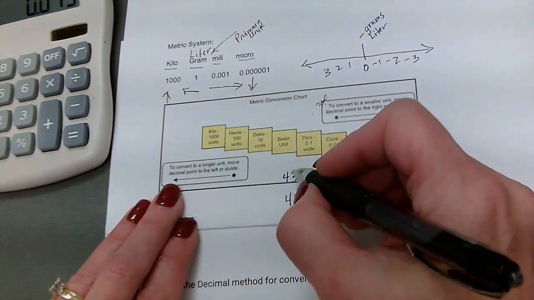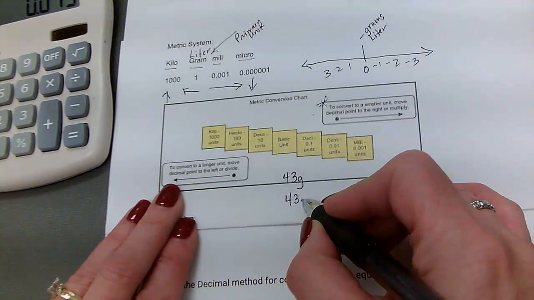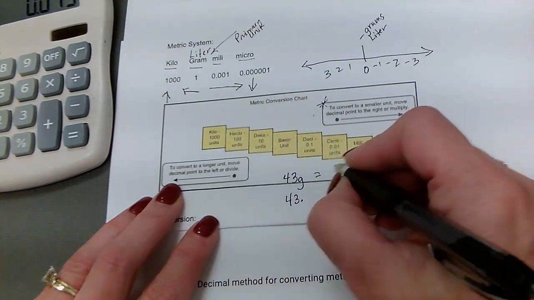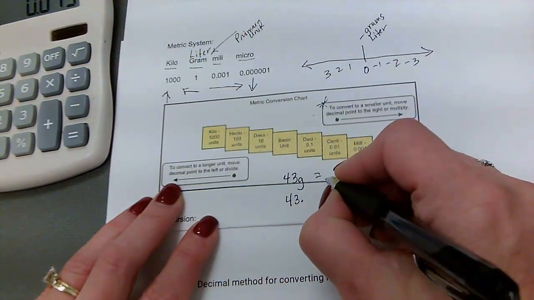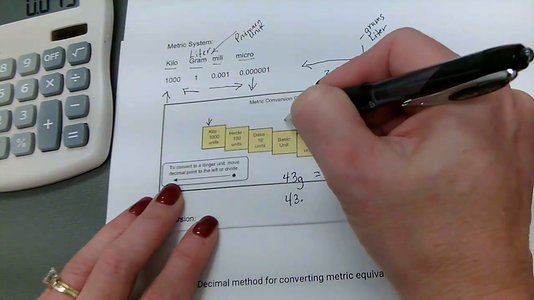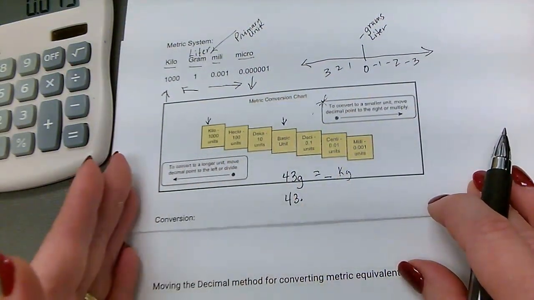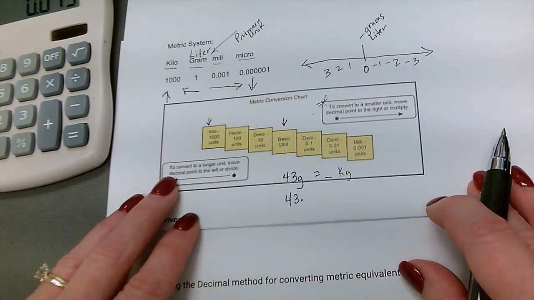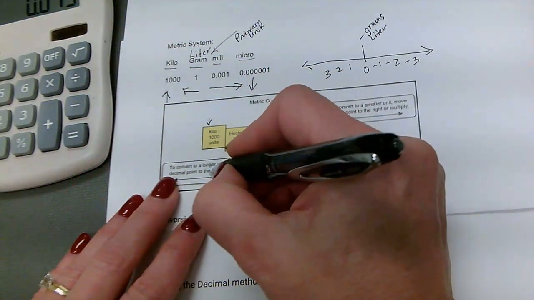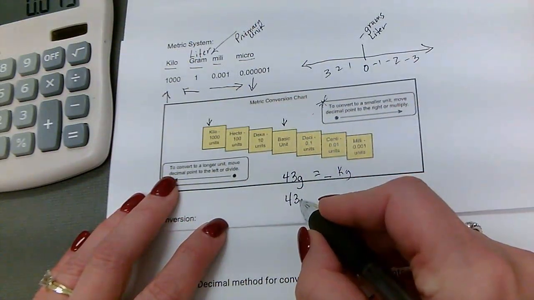So let's take a look here at 43 grams. 43, our decimal point is right here. So let's say we are going to convert it to kilograms. Okay, so kilograms is here, and grams would be a base unit or a primary unit. So we are moving it to a larger number. So because of that, since we're going larger, we're going to the left. So we are moving the decimal point how many to the left?